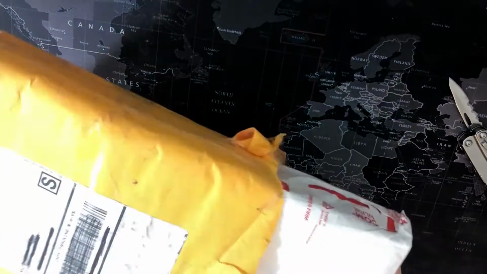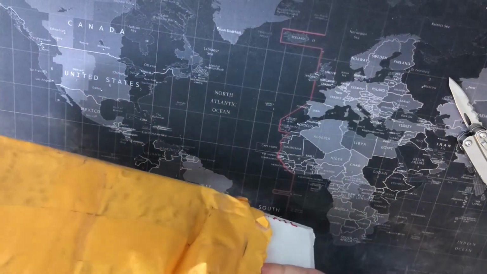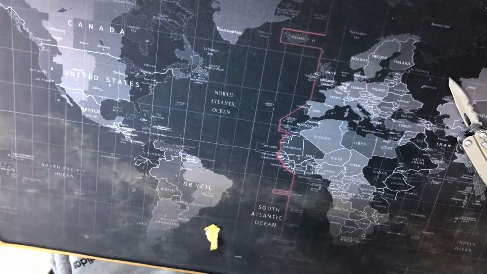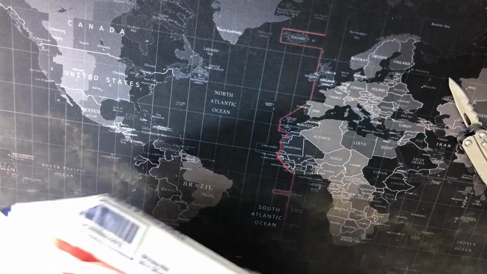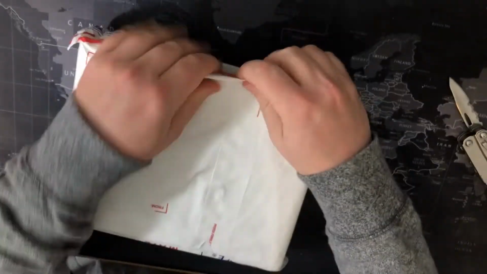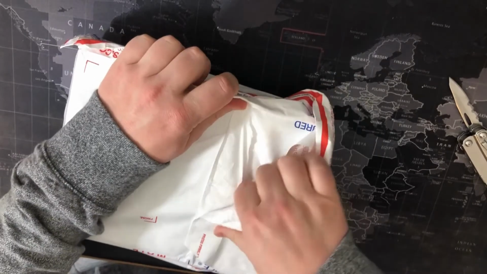So it looks like this is then wrapped in a priority mailer. I'm trying to see if there's an invoice or anything in there, and there's not, so we're good so far. It looks like it's pretty well secured. Let's go ahead and take it out of here.